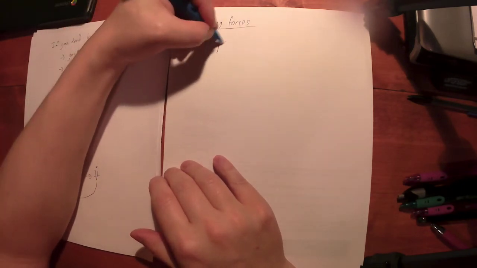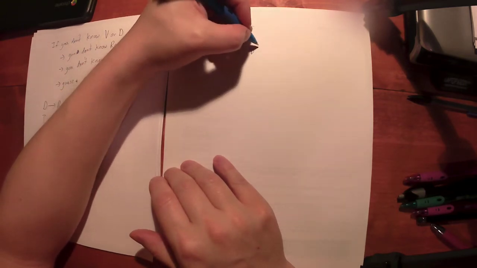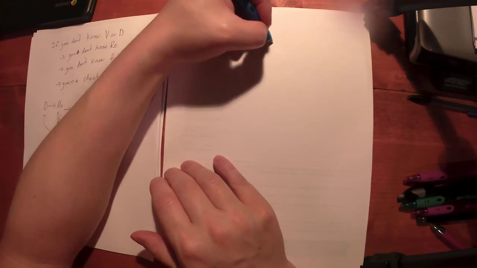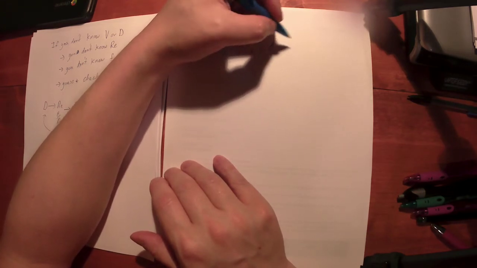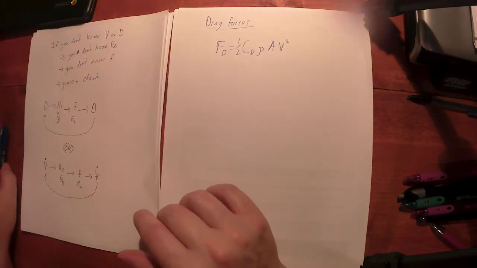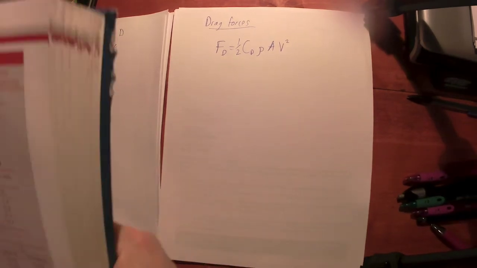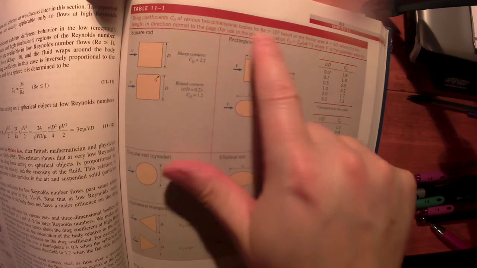Drag force is equal to 1/2 times the coefficient of drag, the density of the fluid, the front-facing or projected area facing into the fluid that's moving, and the average speed squared. Okay? Now when you look in the text, make sure you read the top of this table and know the conditions when you can use these values.